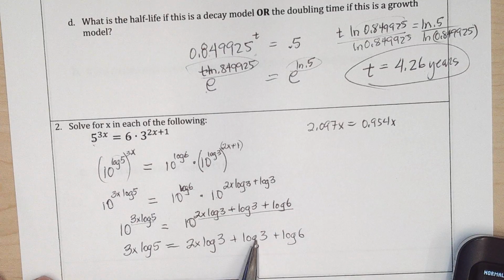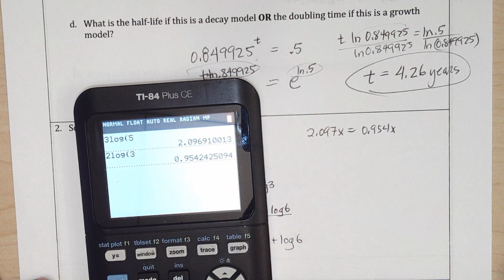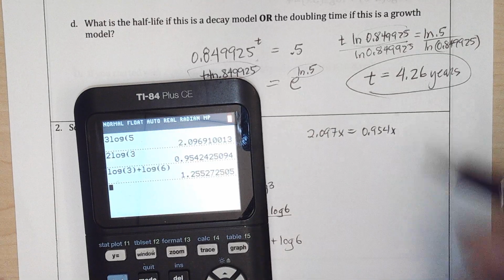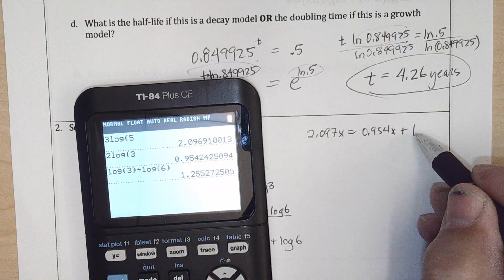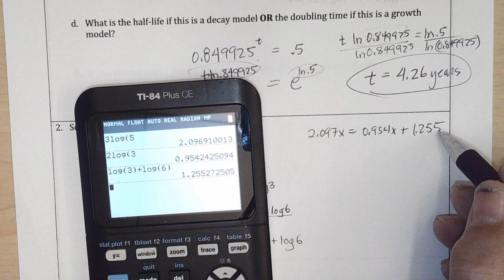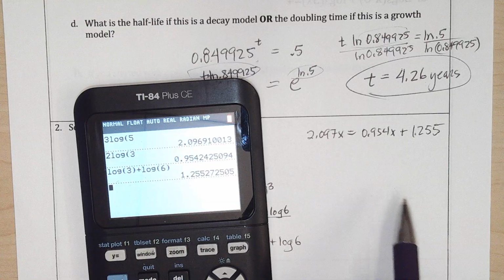And then I have log 3 plus log 6. No x's on them, so I can combine those. Log 3 plus log 6. Oops, forgot the parenthesis here. And that's plus 1.255. These are rounded off, so this is going to be an approximate answer.